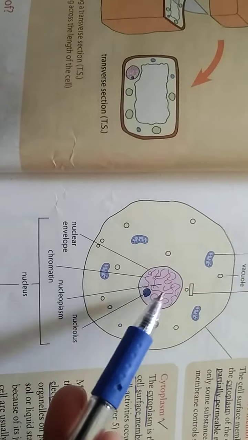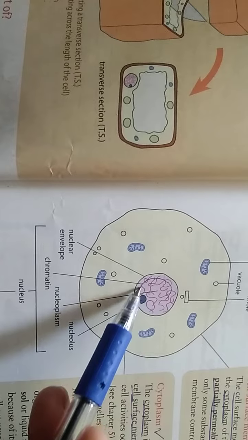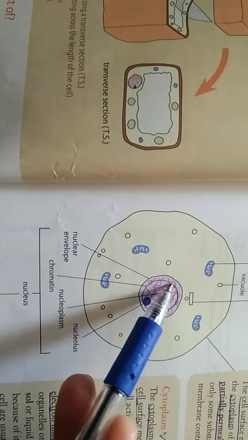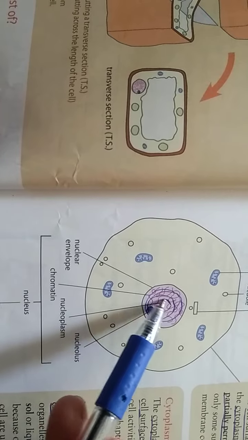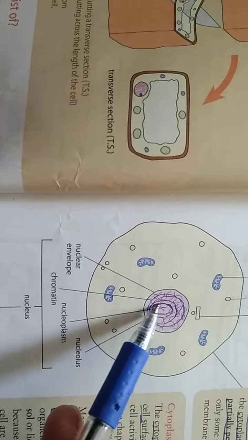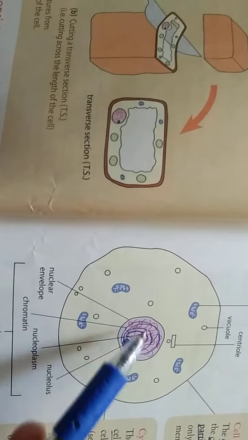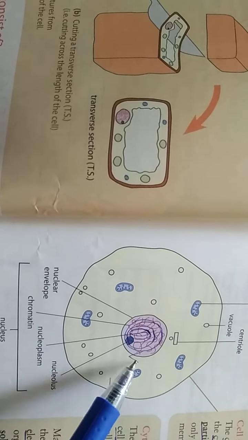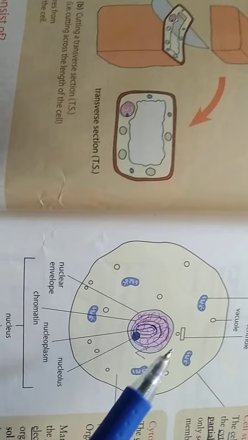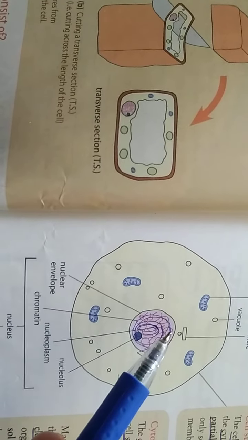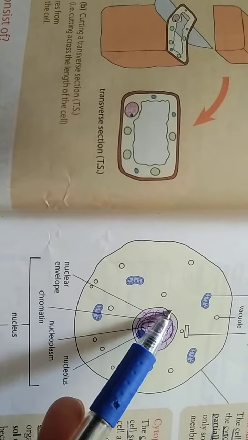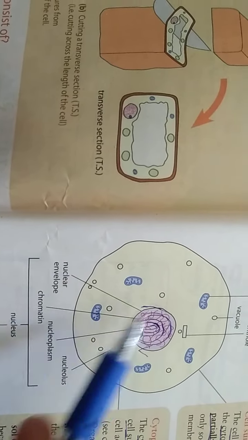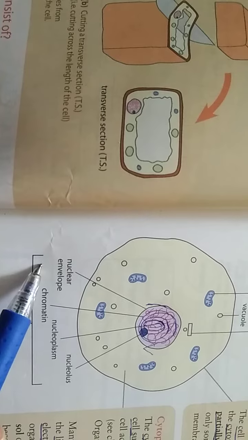The central part of the cell is called the nucleus. It is like a human brain. It controls all the activities of the cell. The nucleus has a denser nucleoplasm, surrounded by a membrane called the nuclear envelope.